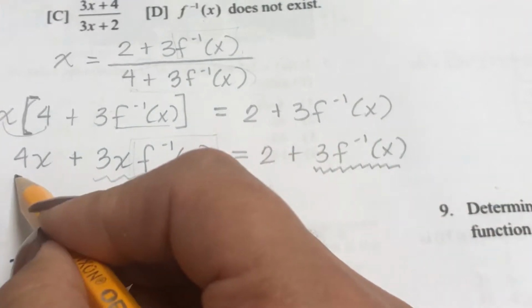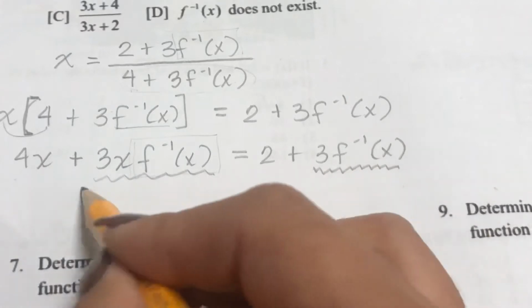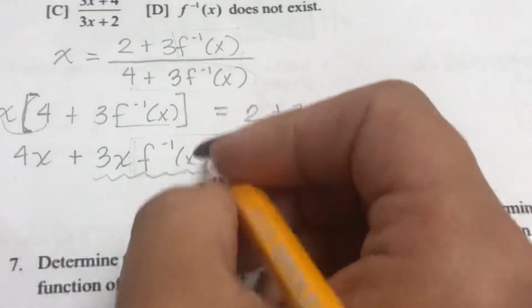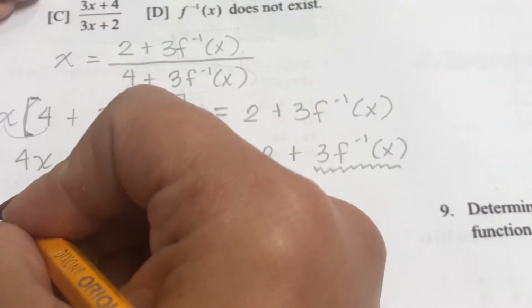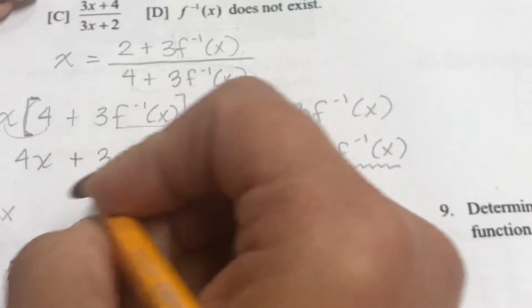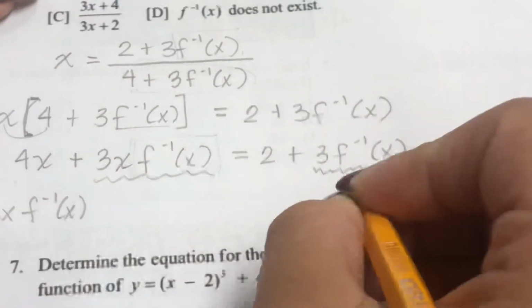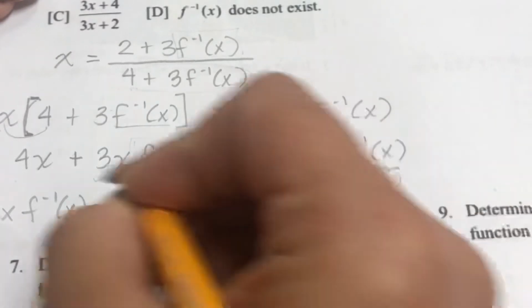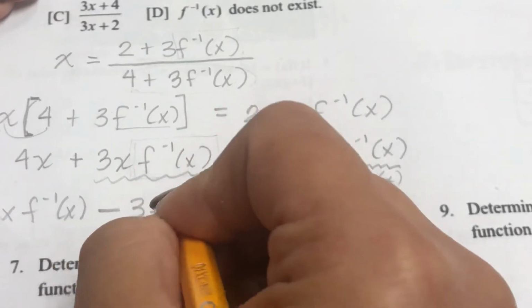Okay, and I'm going to get rid of 4x on the left side so that both terms on the left side have f inverse of x. Okay, so I'm going to keep this over here, 3x f inverse of x. I'm going to subtract this whole 3 f inverse of x on both sides, minus 3 f inverse of x.